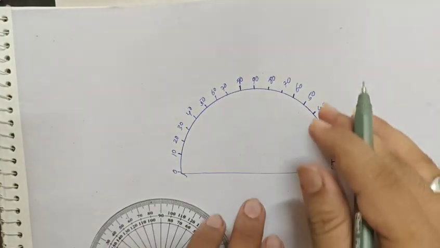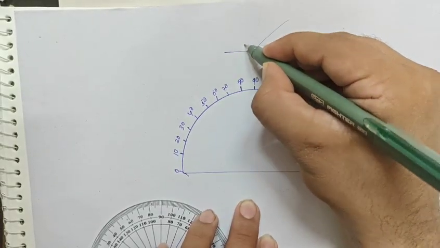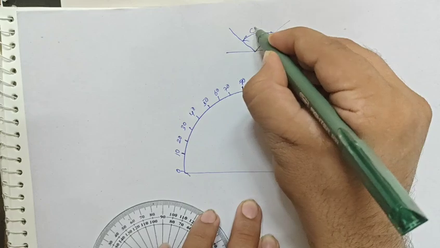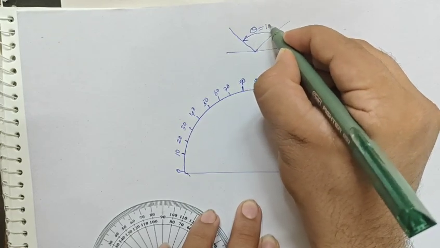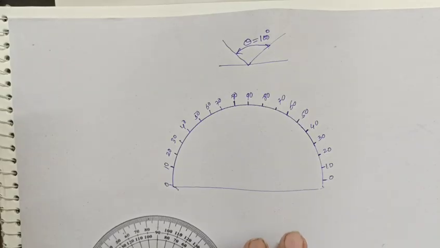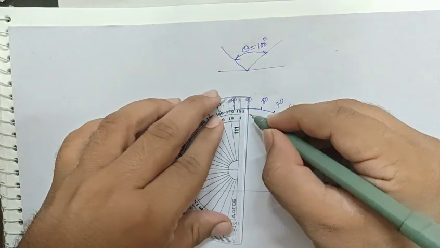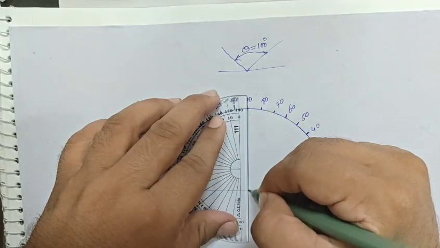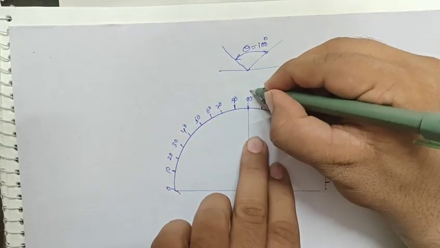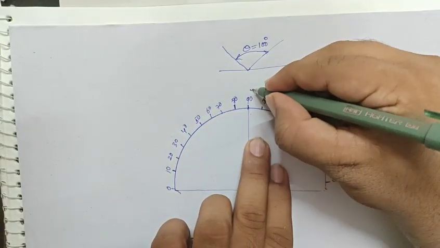So our intention is that in between here the angle should be 100 degree. This angle is the subtended angle. We need to measure the angle from this center point. Always remember, you need to measure this angle from the center. We want 100 degree, so from this side 50, from this side 50. Clear?